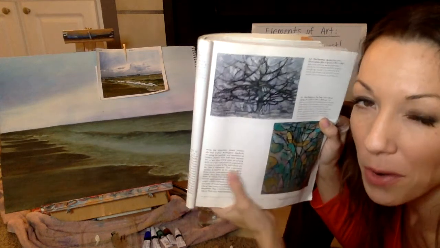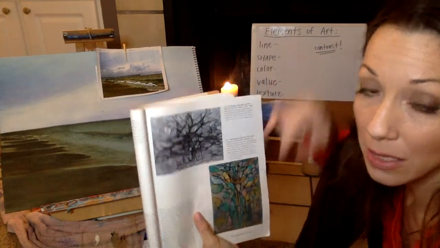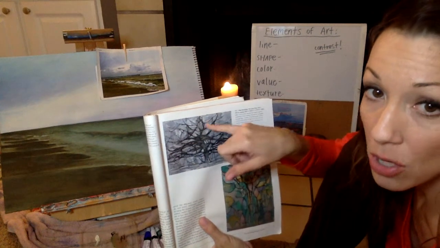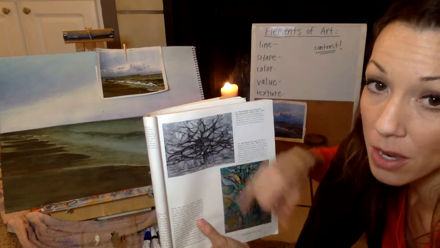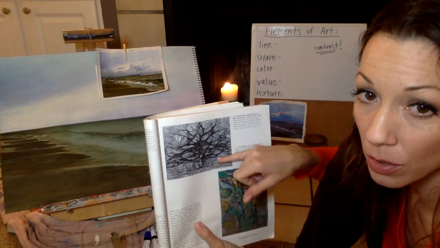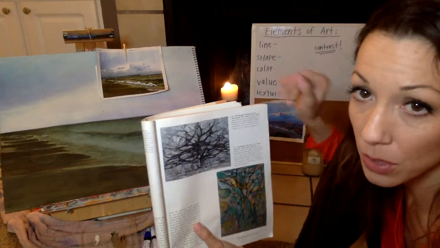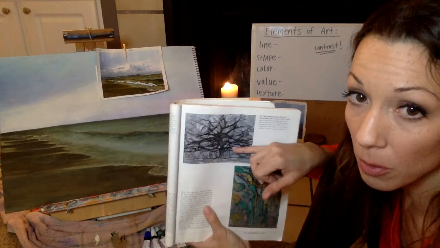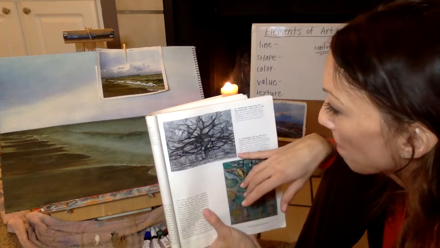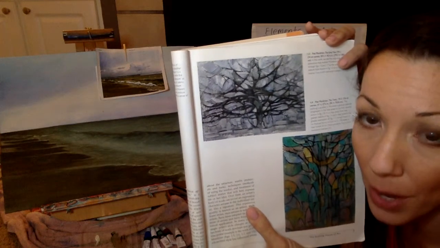If I were to talk about the elements of art relating to this, obviously line is a major element. Strong lines, it's just gorgeous. Shape, there's different shapes in here that form the tree. Color, there's not color in this, so that would not be in there. Value, lights and darks, and texture, kind of implied texture. It kind of looks a little rough, but I just love this piece.